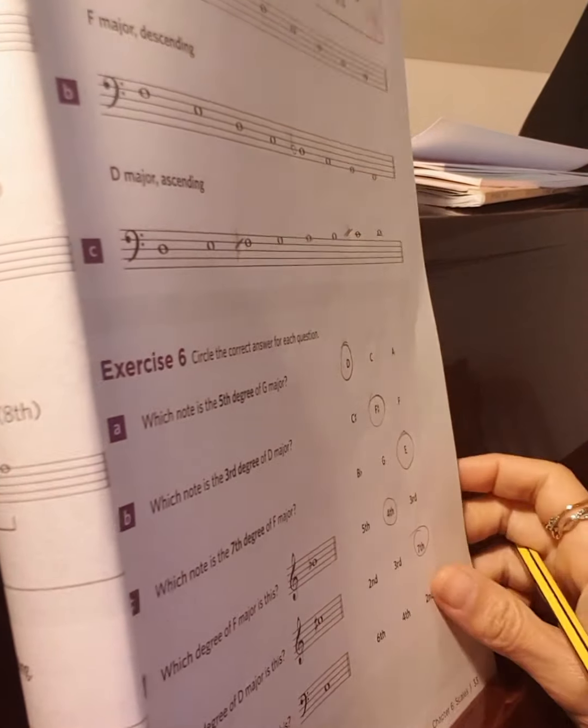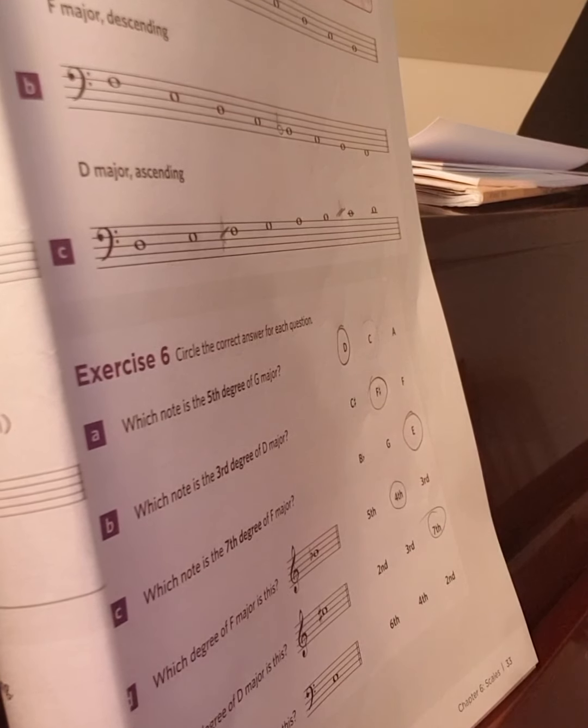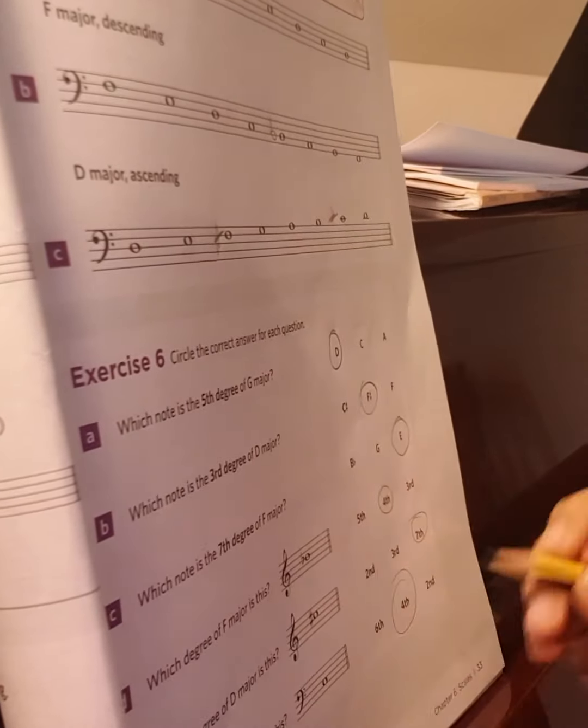Which degree of G major is this? And then you have a C. G, A, B, C. 4th degree. And that's it. Let's go to the next exercise now.